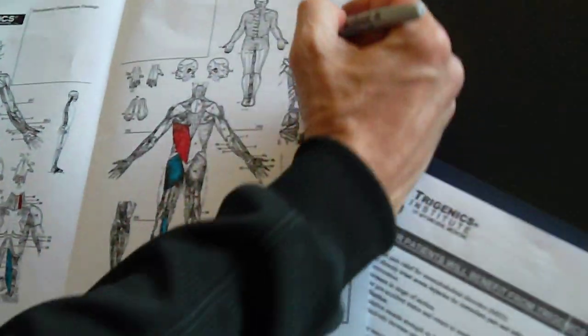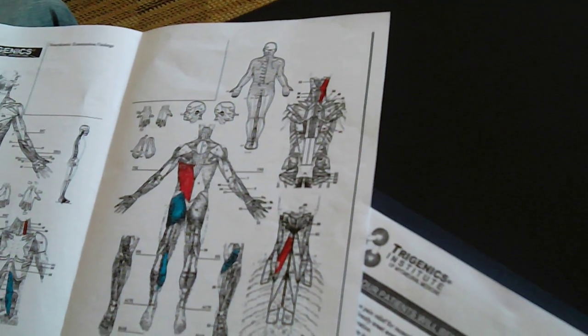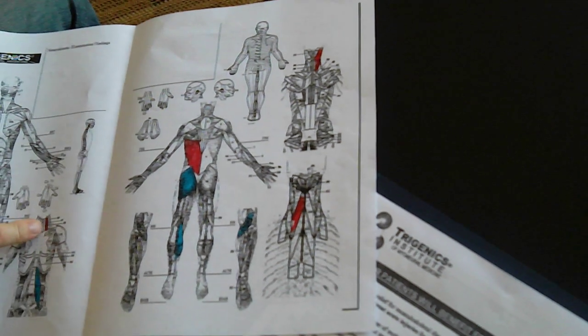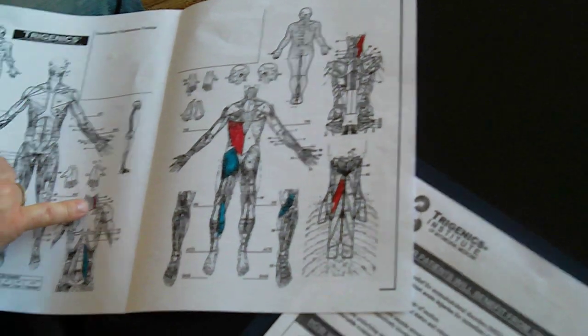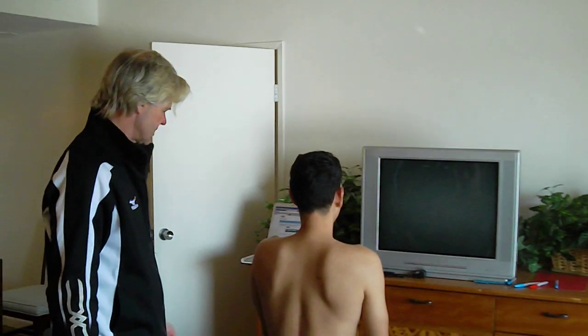Or no? I'm marking in semispinalis on the left, and we're marking in splenius on the right. Okay, we marked in already left lateral scalene. We marked in semispinalis on the left, splenius on the right. Notice that they're both in the same angle. So that's very, very common. Now we might have some weakness.